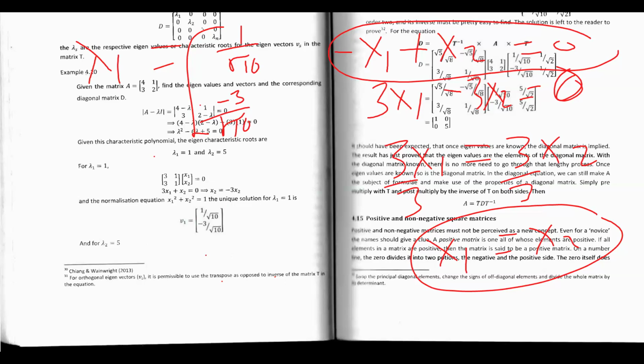So we go x1 squared plus, where there is the x2, we put what? We put x1. You're following, eh?